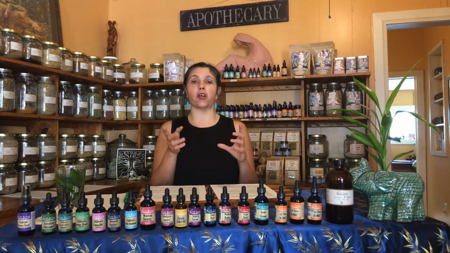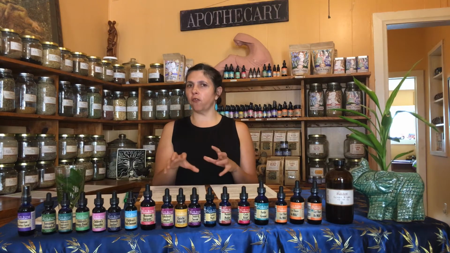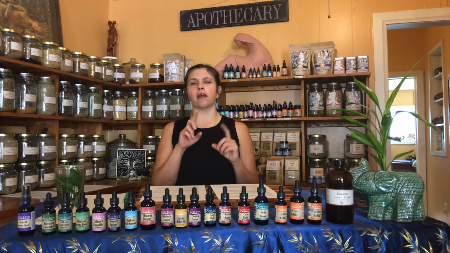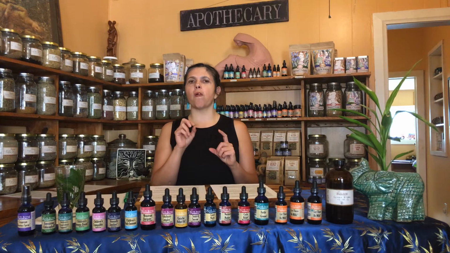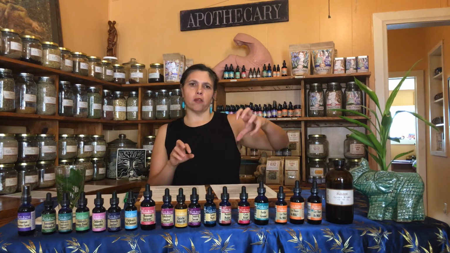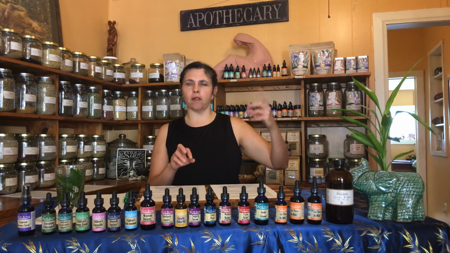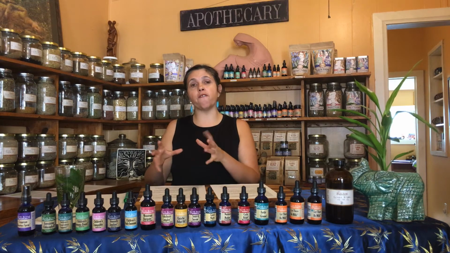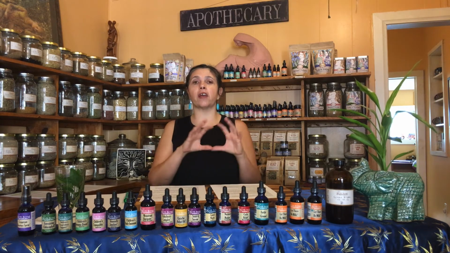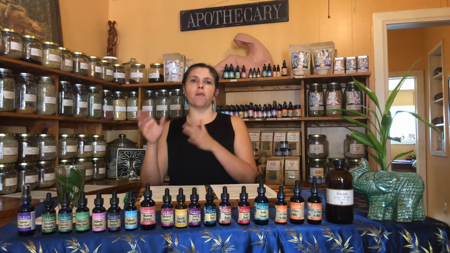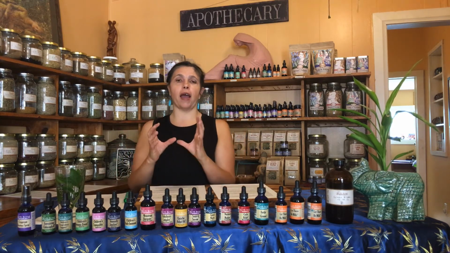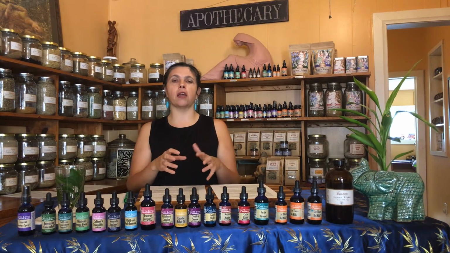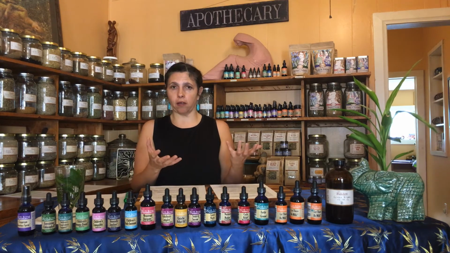Okay, vinegars. Vinegars are wonderful extractions because they work differently than glycerins, and they work differently than alcohol. Remember, the alcohol pulls out the medicinal properties, these active constituents. The glycerins pull out the flavors, and the vinegar pulls out the vitamins and the minerals. Think of the vinegar as food. You know, food is your medicine, but this is more in the food category.